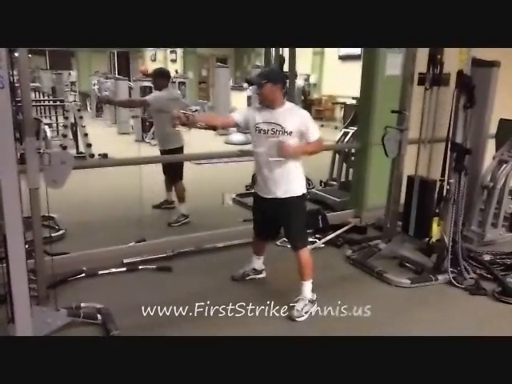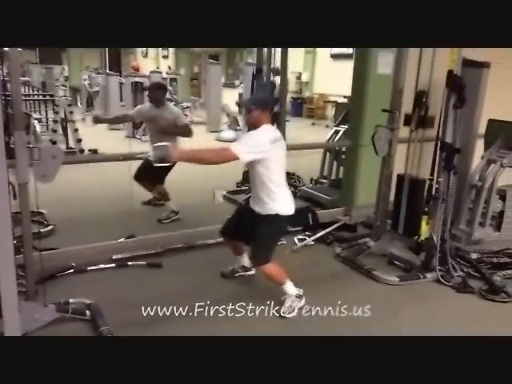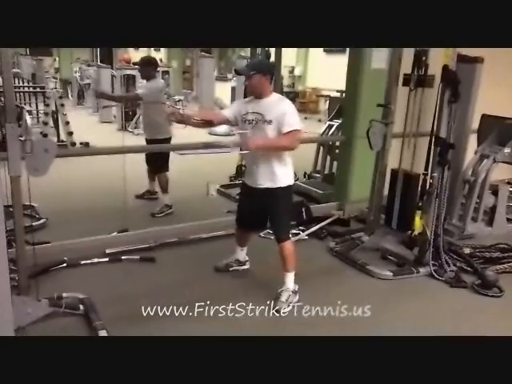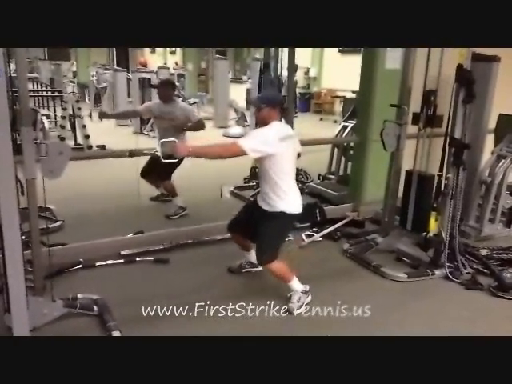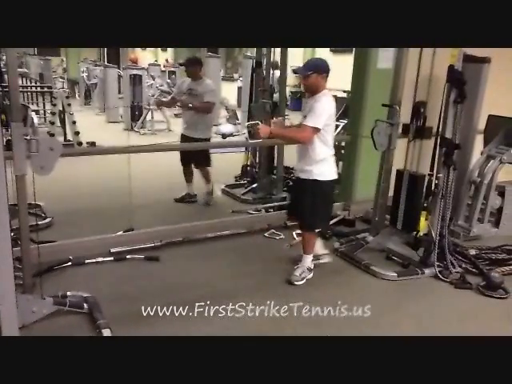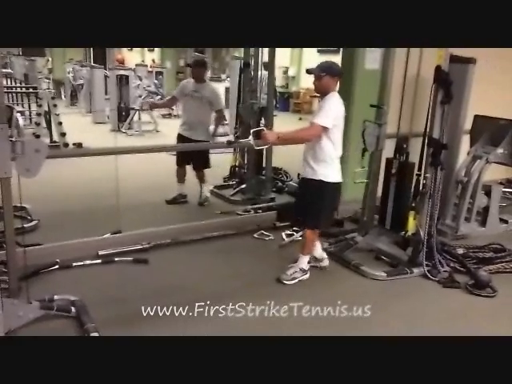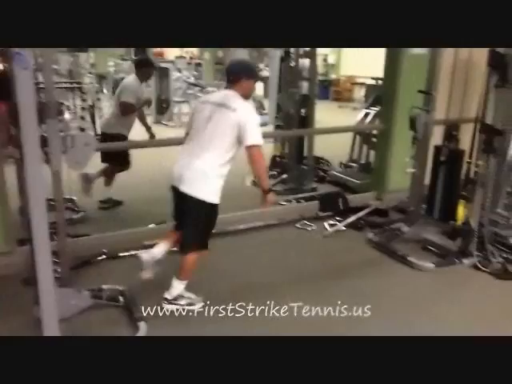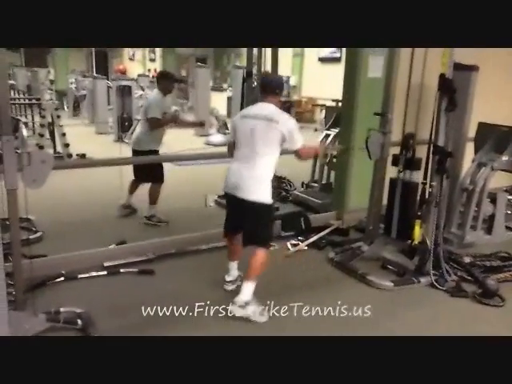You'll notice here that my right hand is pushing forward and my left hand is pulling back, and I'm also remembering to use my legs to generate some power up from the ground. Very good exercise to mimic a forehand ground stroke. Make sure when you're doing this exercise that even if you are right-handed, you maintain a balance and do this on both sides.